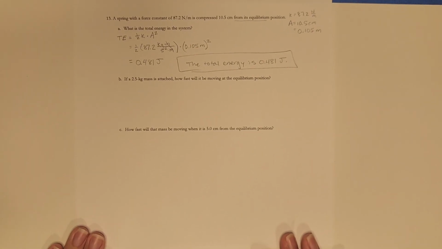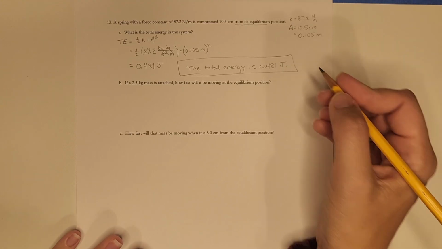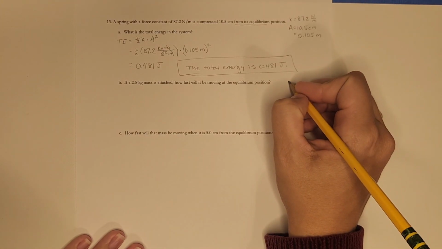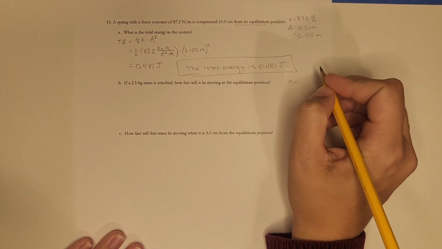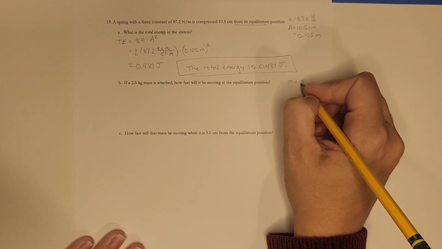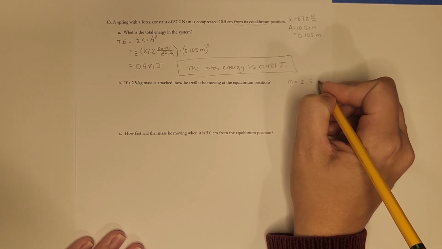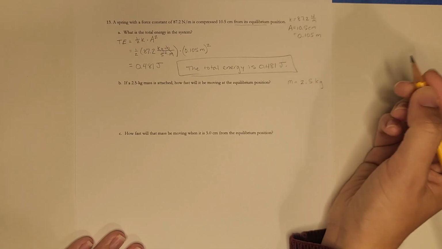For B, if a 2.5 kilogram mass is attached, how fast will it be moving at the equilibrium position? So we're going to add just one more variable that we know. Our mass equals 2.5 kilograms.